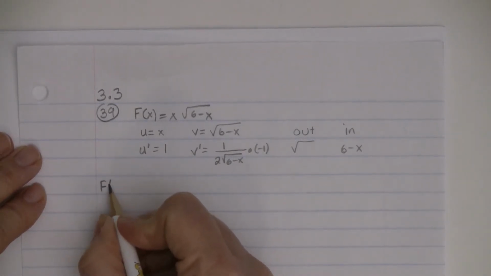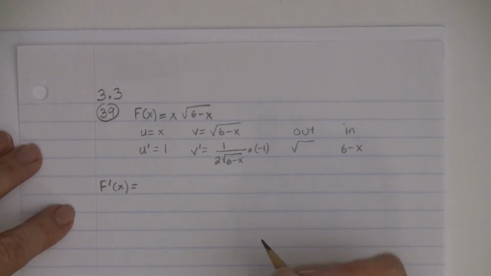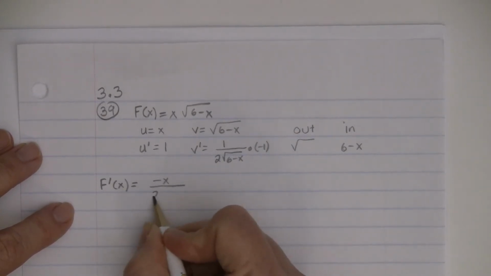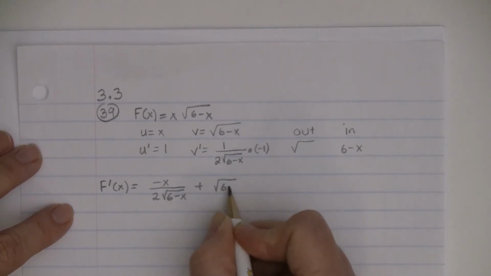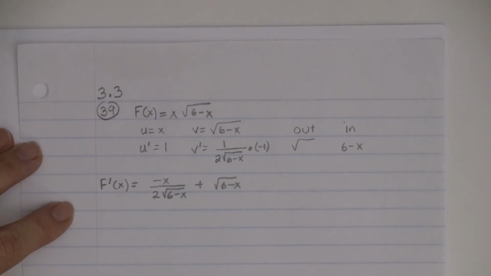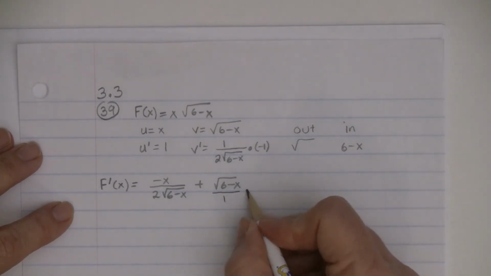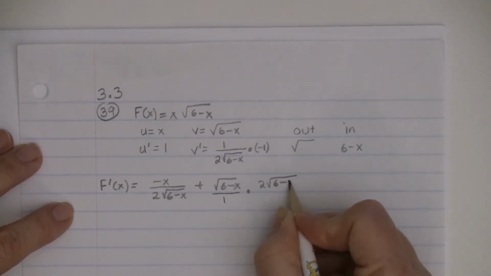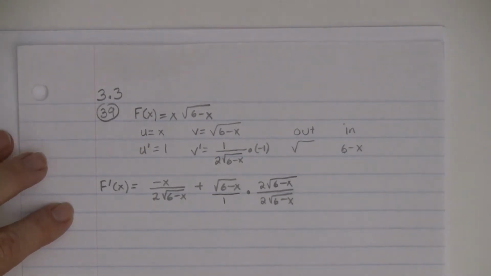So f prime is, so we're on crisscross applesauce, right? When we multiply those together, we get negative x over 2 times the square root of 6 minus x plus the square root of 6 minus x. And I think it would be better for me if I got a common denominator there. Think about this as being over 1, and then multiply here by 2 square root of 6 minus x divided by 2 square root of 6 minus x, so that I'll have a common denominator.